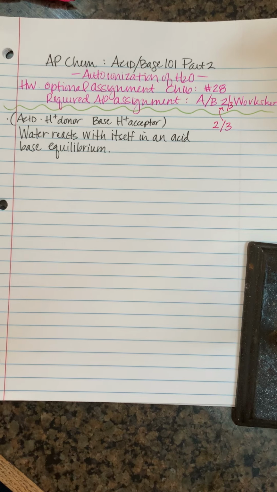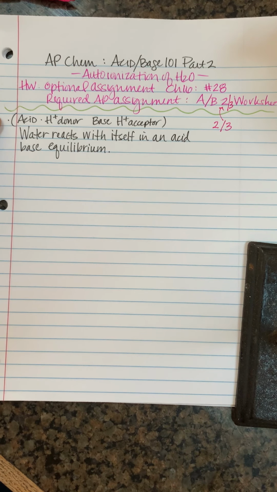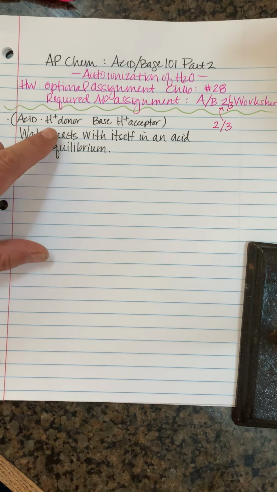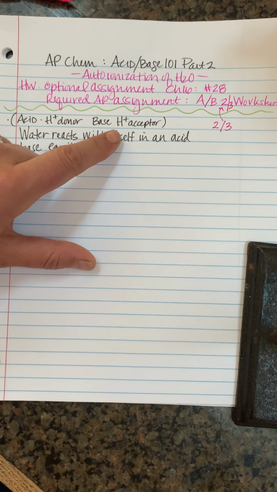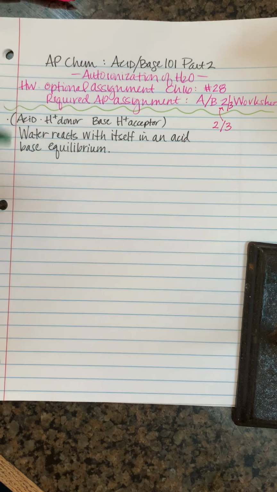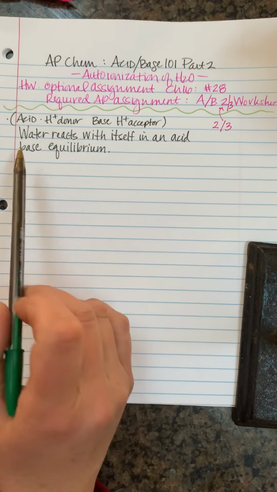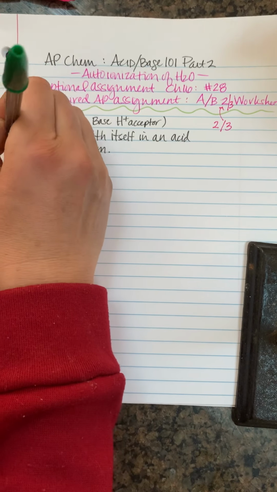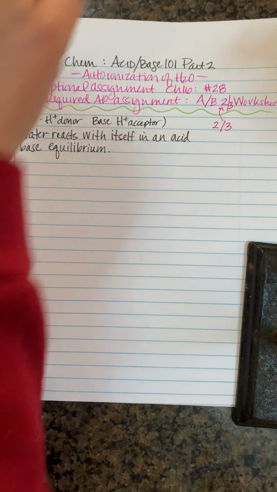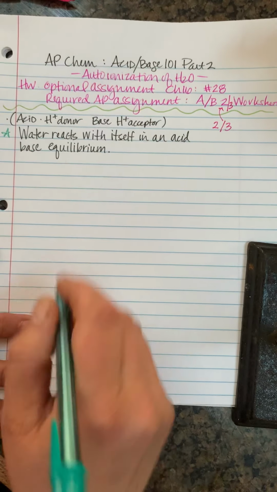Okay. So just as a quick reminder, we want to remember that an acid is a proton donor, a hydrogen donor, and a base is a proton acceptor or a hydrogen acceptor. And the first statement in these notes lets us know that water reacts with itself in an acid-base equilibrium. So that's our first piece of understanding here.